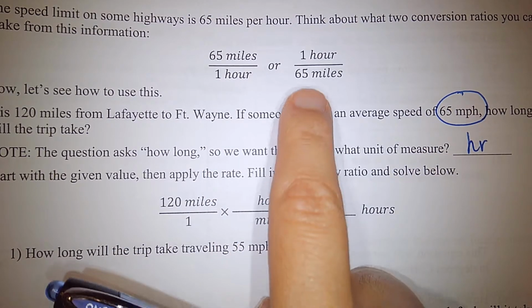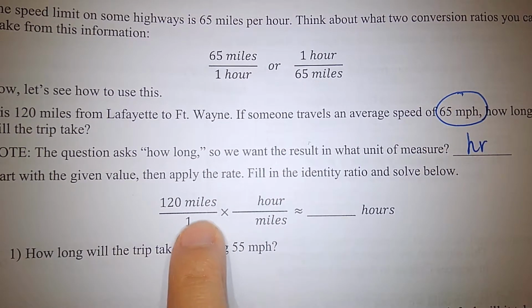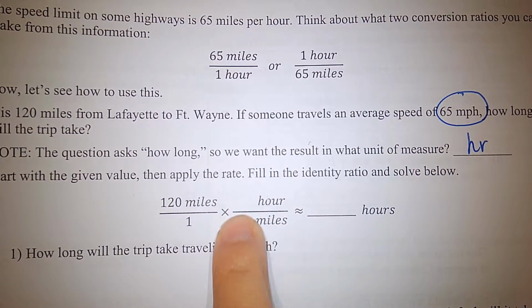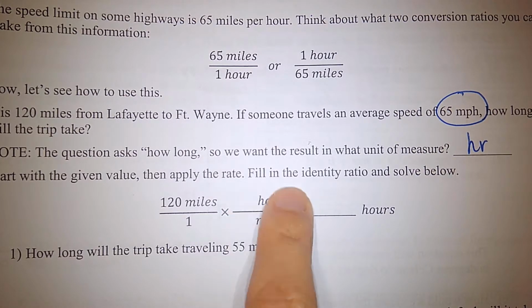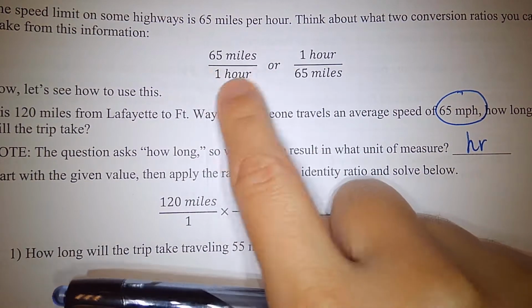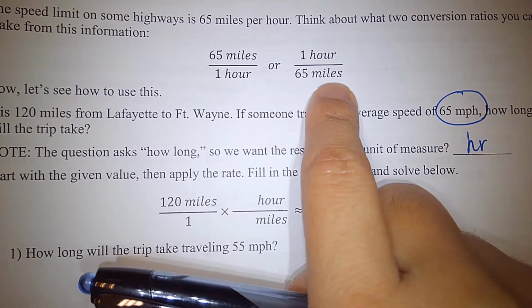Or should we choose this one? Because we want miles gone, right? Unwanted. So we're going to put miles on the bottom. We want hours, which is desired, so we put hours on top. So which identity ratio should we choose from these two? Which one? Second one, right?